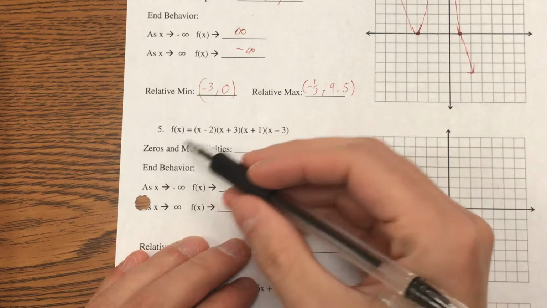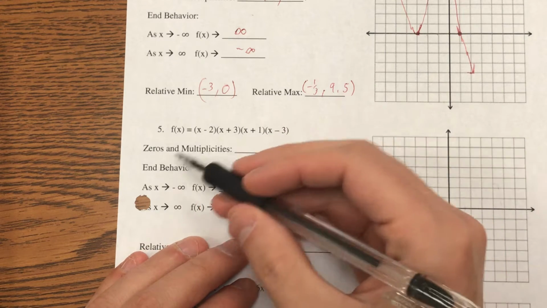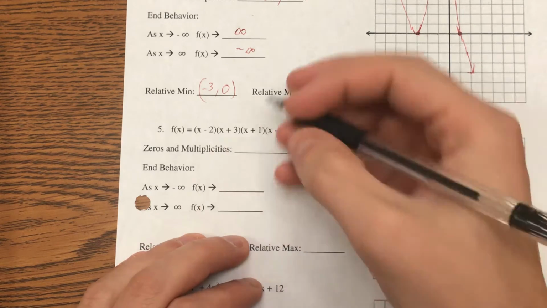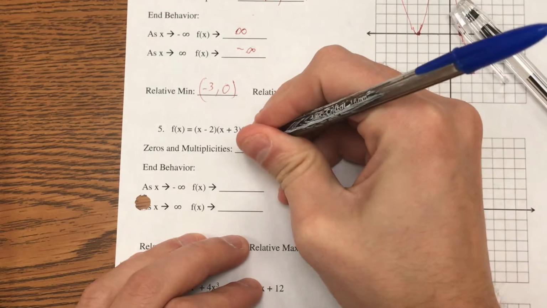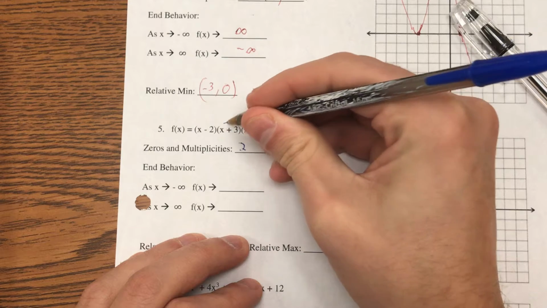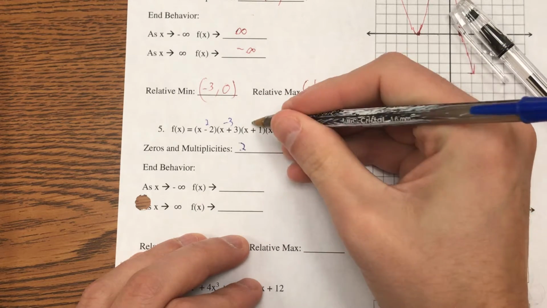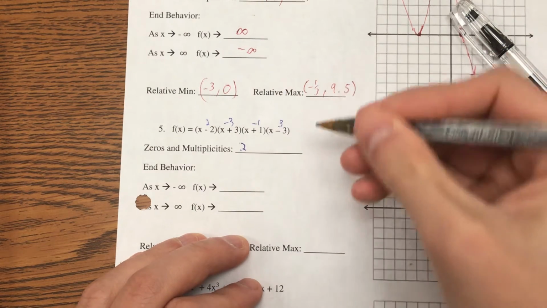So you can go straight for finding the zeros. You really shouldn't need a calculator. Since it says x minus 2, you do the opposite. So this will be a positive 2. This would be a negative 3. A negative 1, and a positive 3.